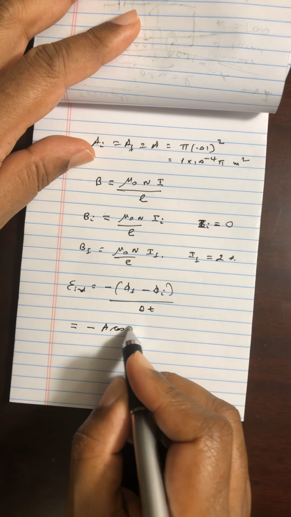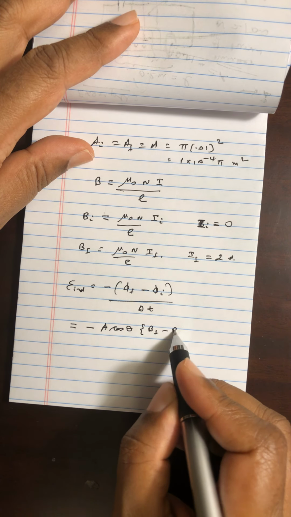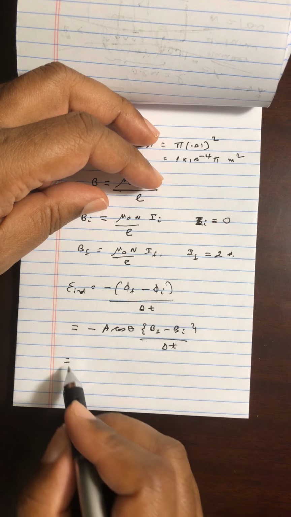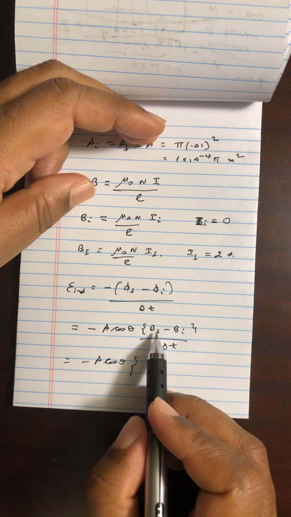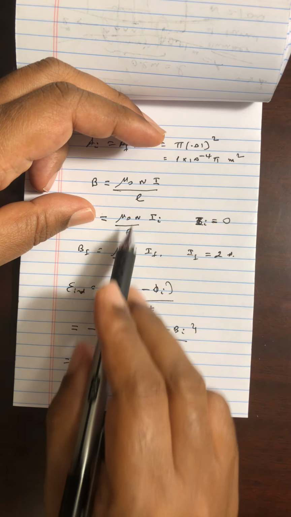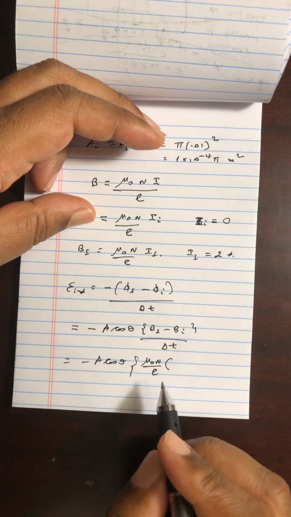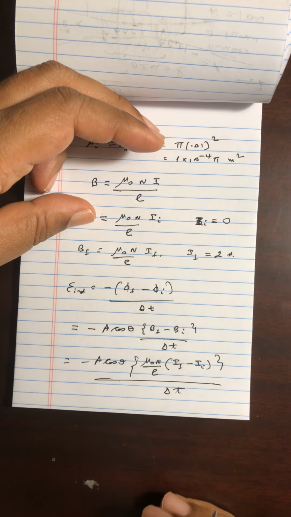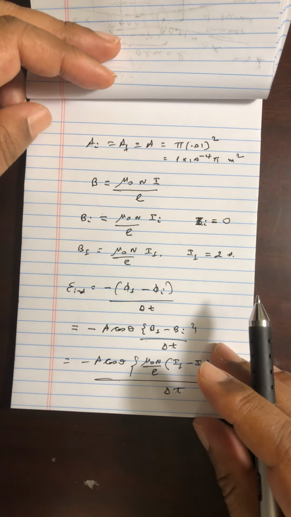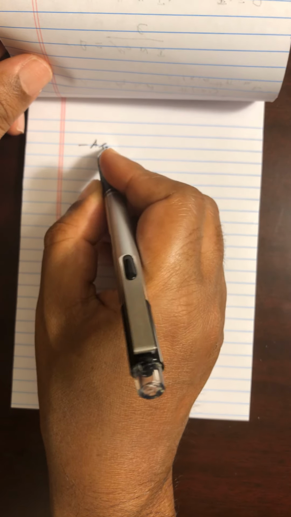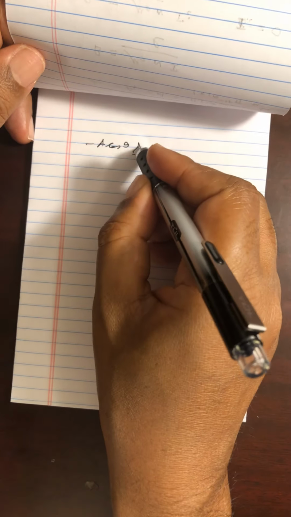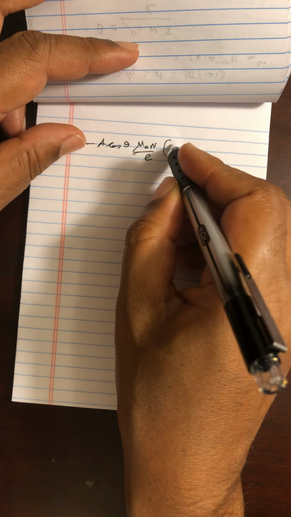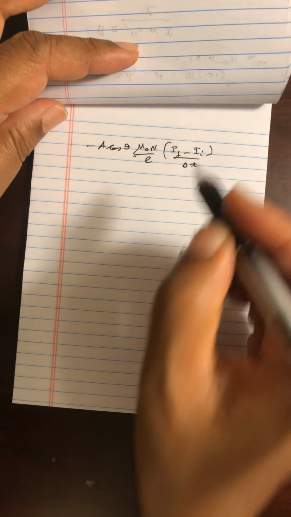So you've got A times cosine of theta, and then B final minus B initial divided by delta T. That is negative A cosine of theta, and we can factor out mu naught N divided by L, so you get the final current minus the initial current divided by delta T. So finally we have negative A cosine of theta, times the constant mu naught N divided by L, times the change in the current, I final minus I initial, divided by the time taken. That's it.